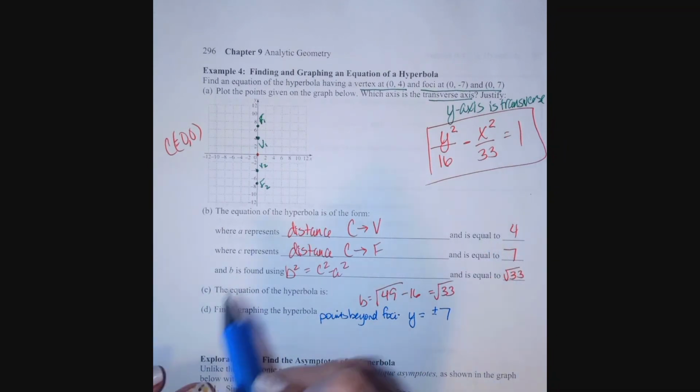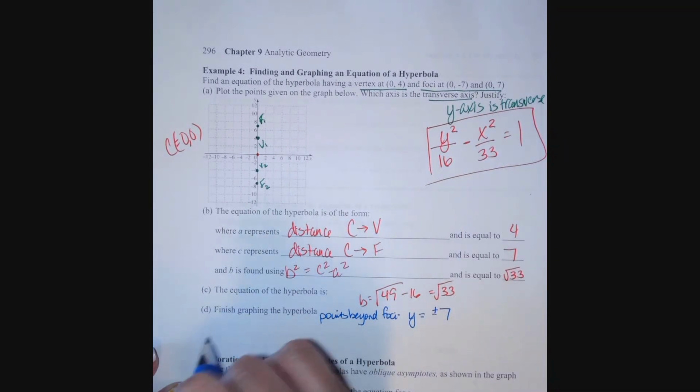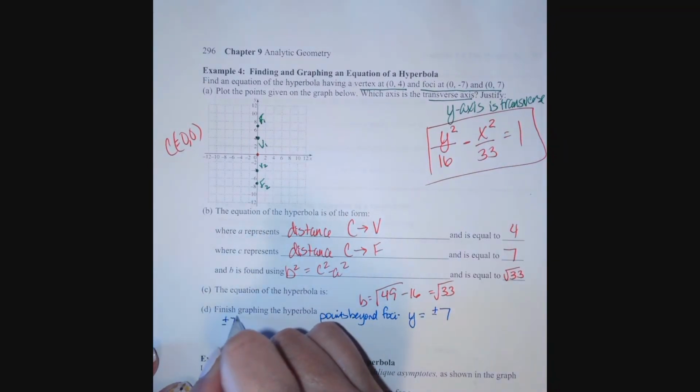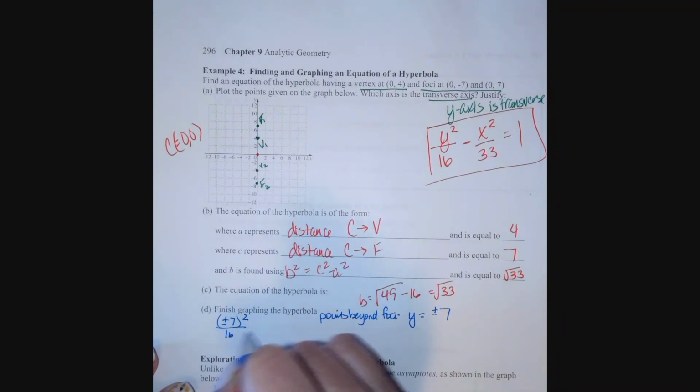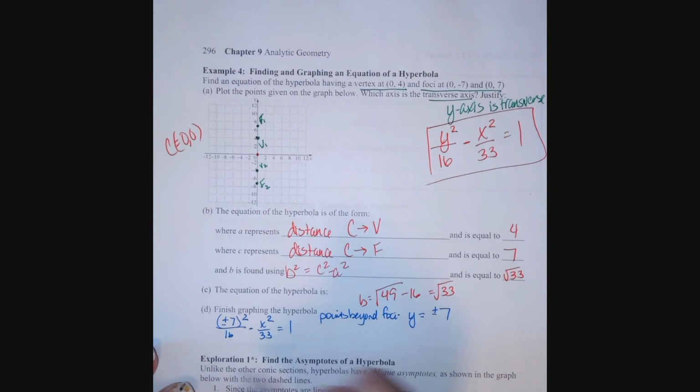And when we plug that into our equation, we have plus or minus 7 squared over 16 minus x squared over 33 equals 1. I rearrange my terms, and I'm going to have 49 minus 16 over 16 equals x squared over 33. That gives me 33 over 16.